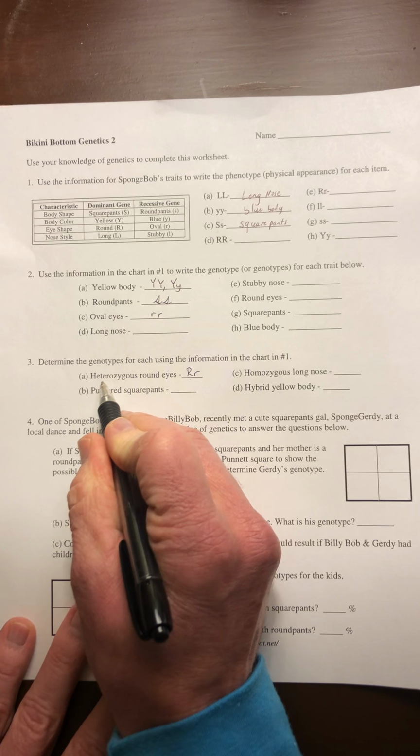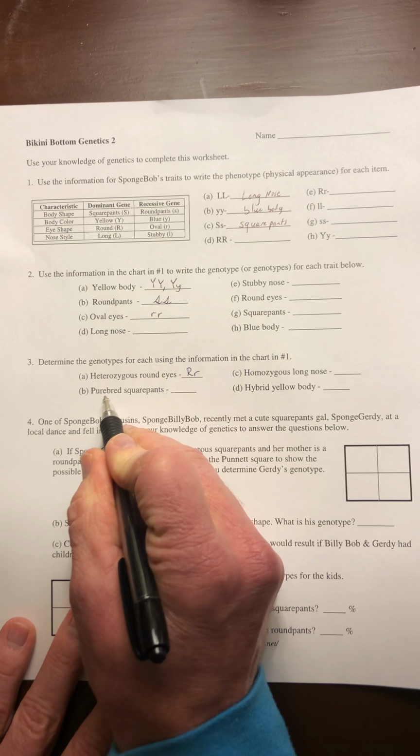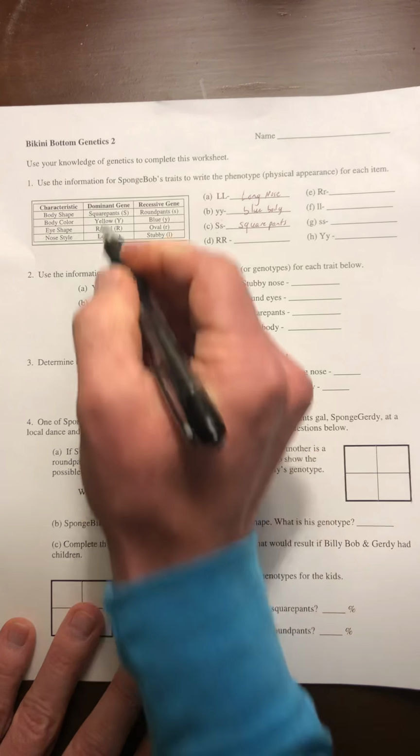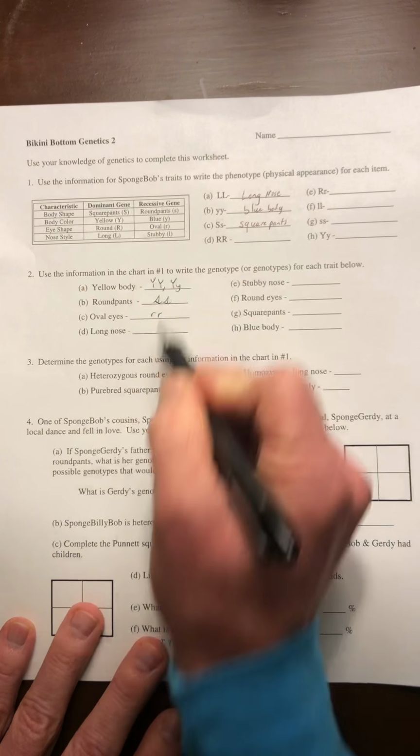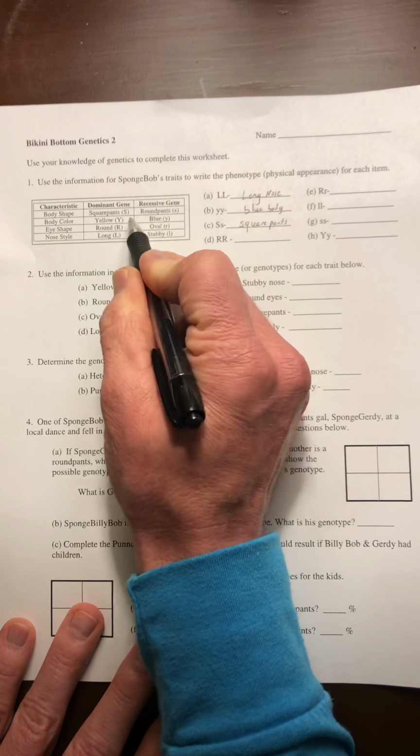Heterozygous means different. Okay, let's go to purebred. Now purebred and homozygous mean the same thing. So purebred square pants, okay, it can't be just like how the hetero, it can't be capital lowercase because that would be heterozygous.